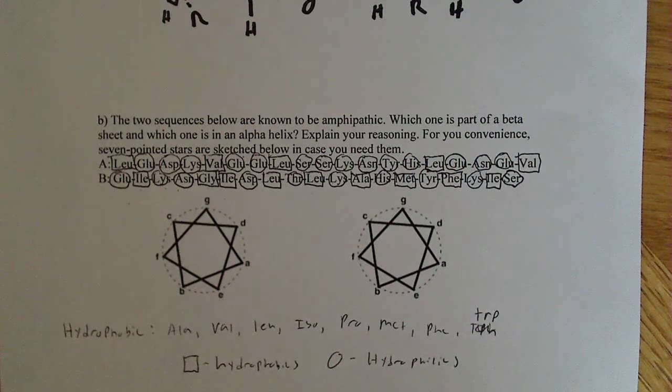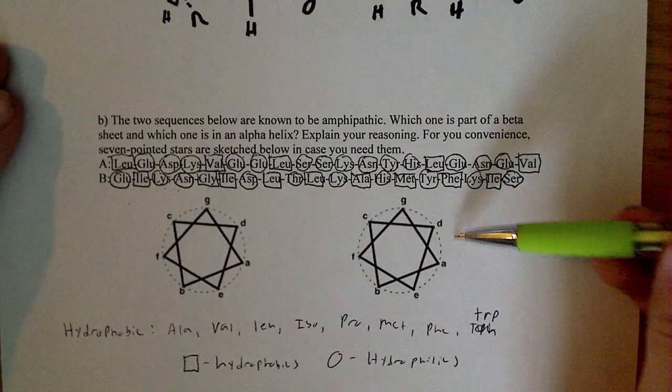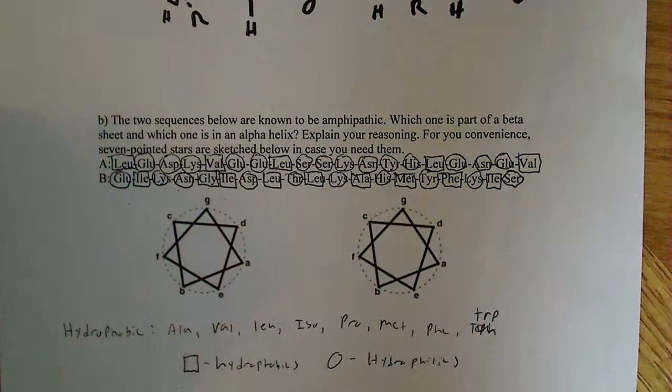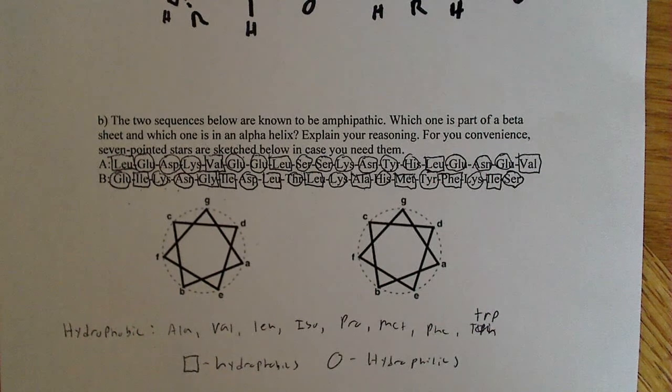Now, I'm not saying this is a foolproof way of doing it, that you're going to get the right answer. You're probably going to want to also plot them on these 5-pointed stars, just to be sure, if this were a test question. But what I'm saying here is this is a really good way to get an idea of which one looks like it fits the pattern of a beta sheet and which one fits the pattern of an alpha helix, and that's why I do this.